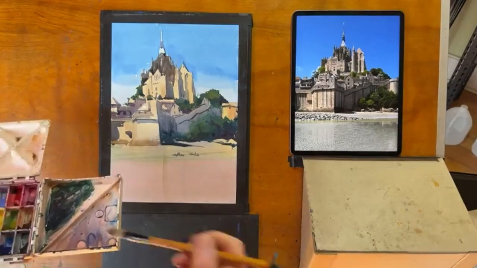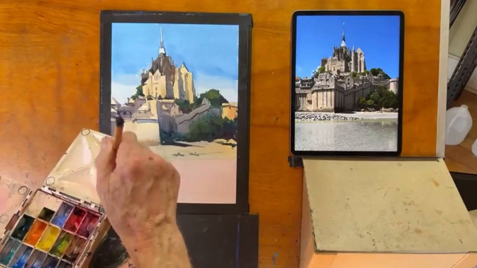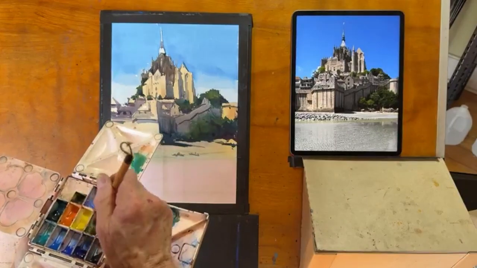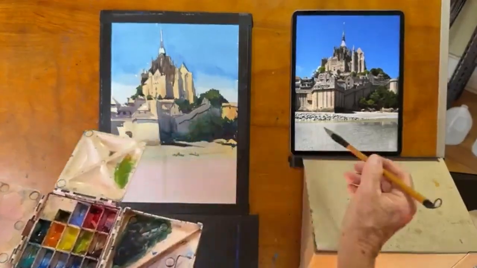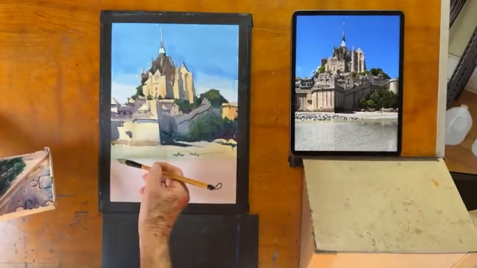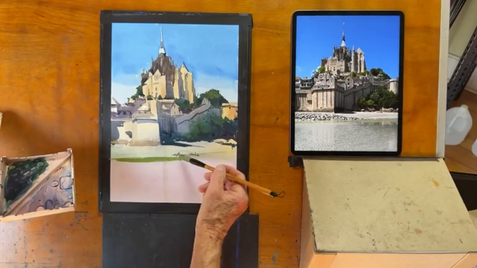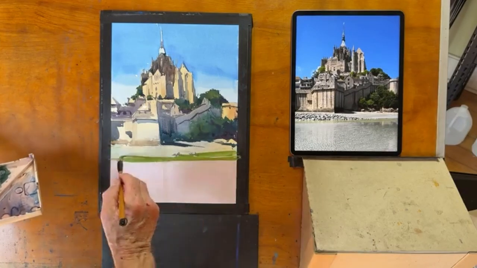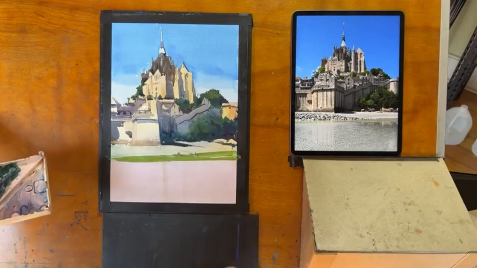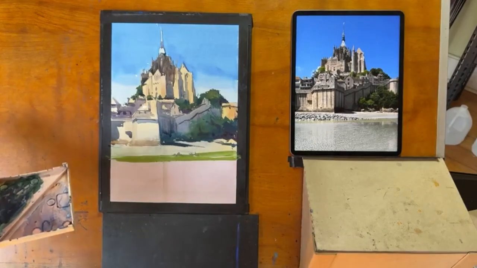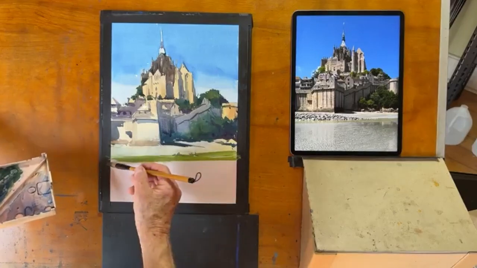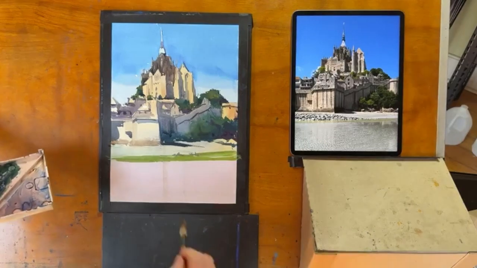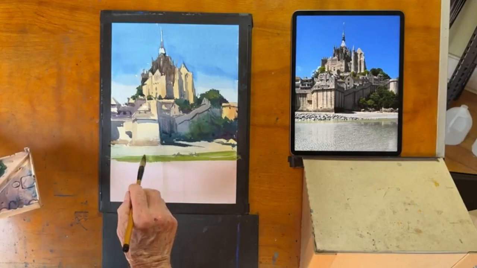I want an odd turquoise green, so yellow ochre and turquoise for this bit of weird water there. I'm going to soften that edge. Ooh, let's see, wait a minute. I'm going to make lighter spots by mopping out some of that wet paint.